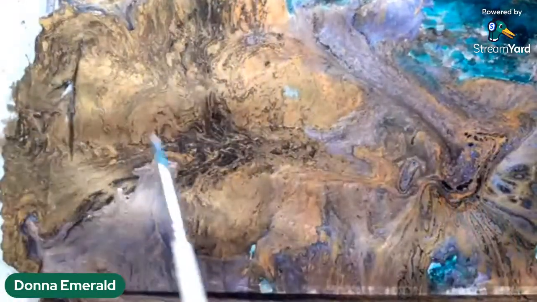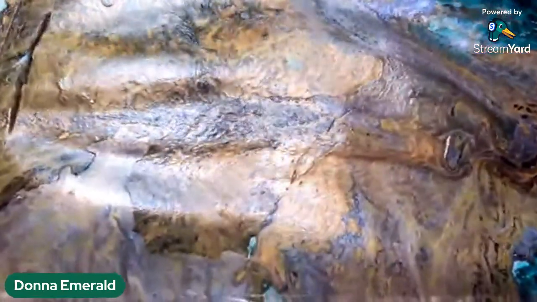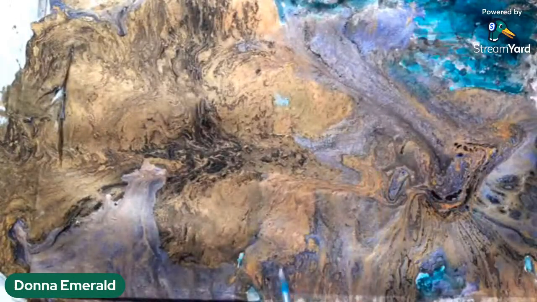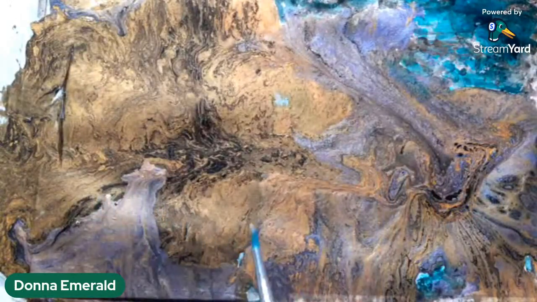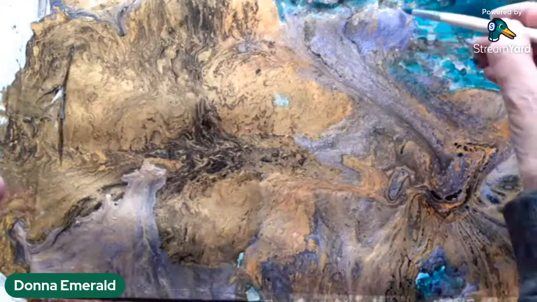So because this surface here is shiny, if I paint in ordinary acrylics, the other bits are going to be not shiny. So adding a little bit of varnishing to the paint is going to give it the same finish as the rest of the paint.